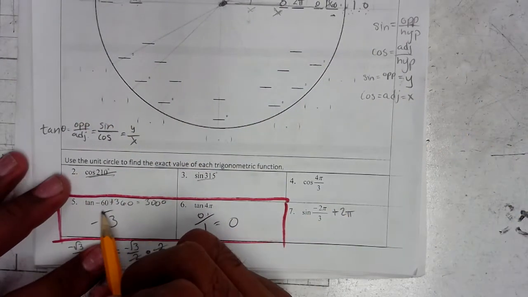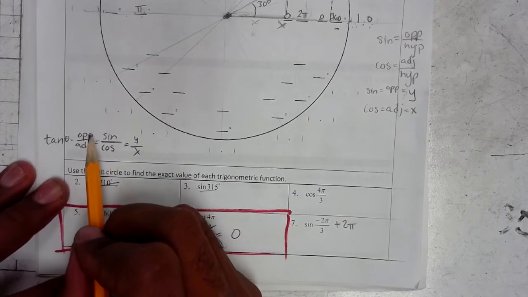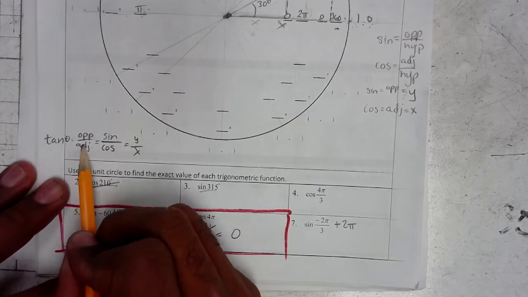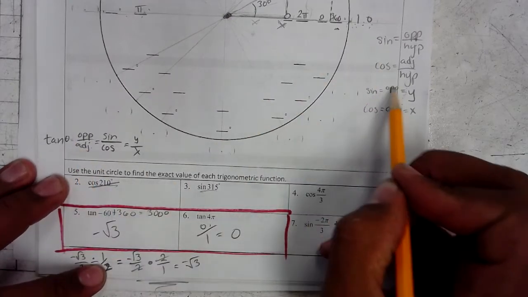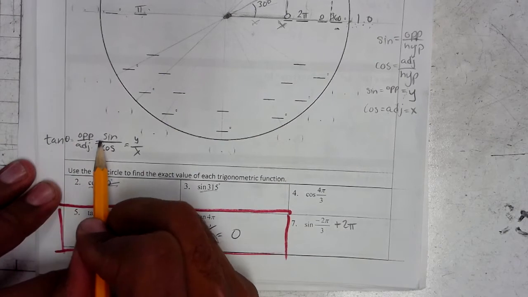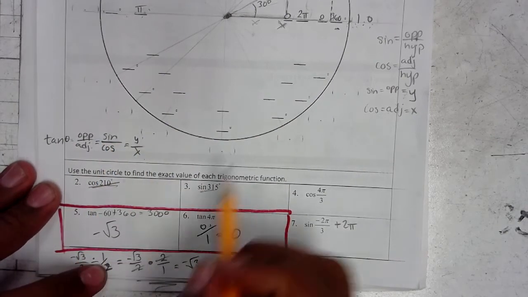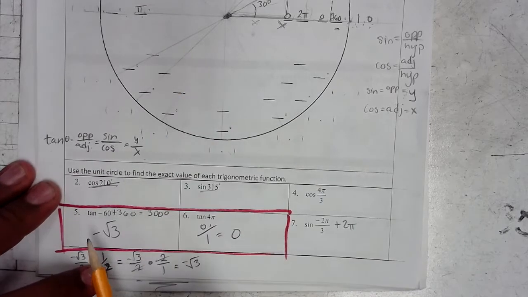All right, so for tangent, well, tangent is opposite over adjacent, right? We just said that opposite is equal to y and adjacent is equal to x. So tangent is the same as sine divided by cosine, or y divided by x. And that's how you find it on the unit circle itself.